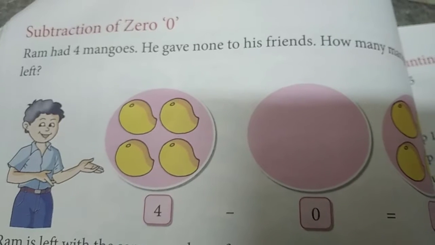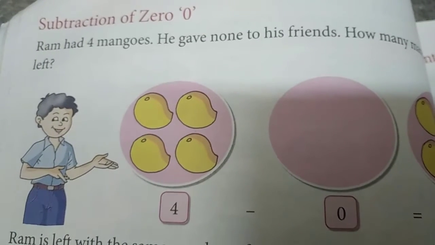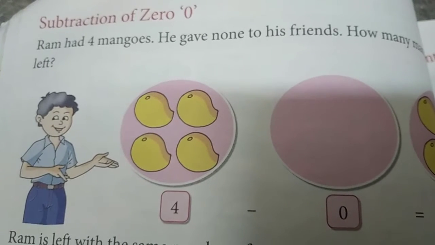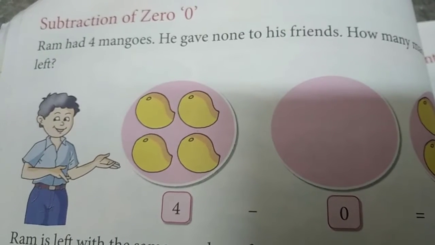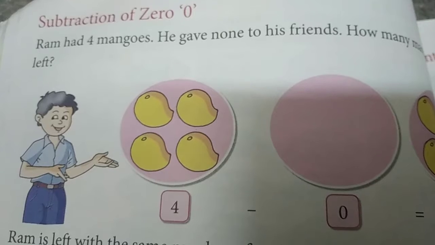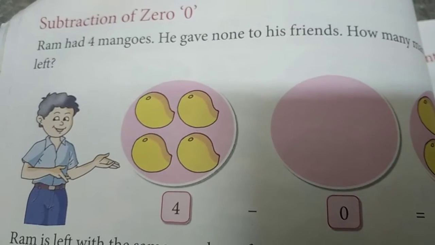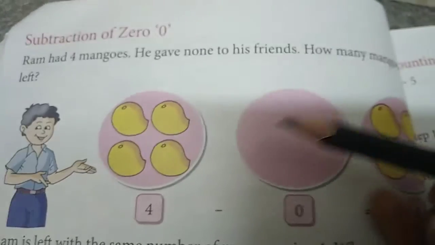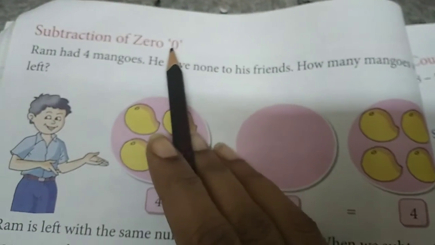So children, we were discussing subtraction, right? Today we will discuss some of the properties of subtraction and we will also discuss subtraction by backward counting. Okay? Now, coming to the properties, children, you already know the value of 0.